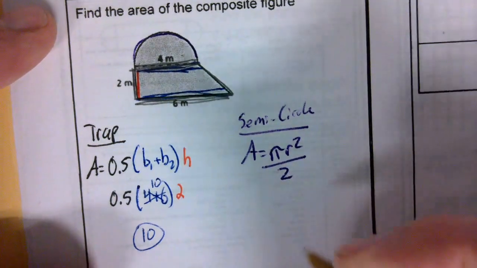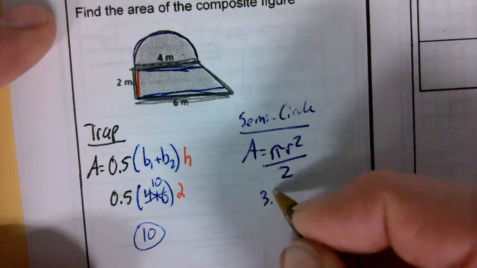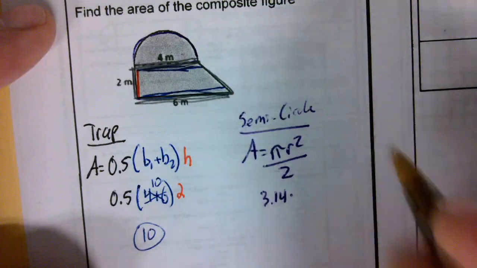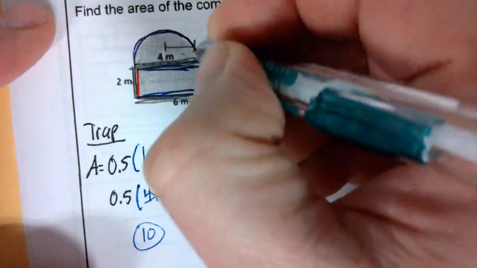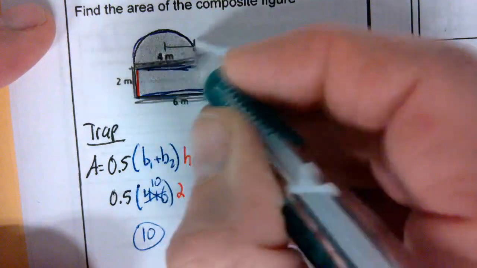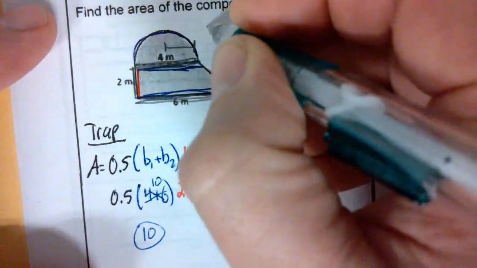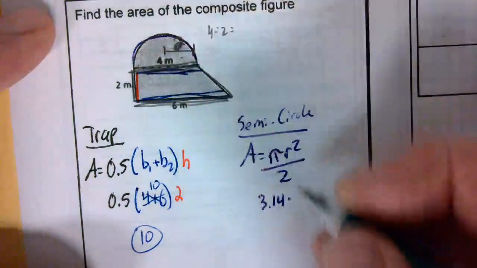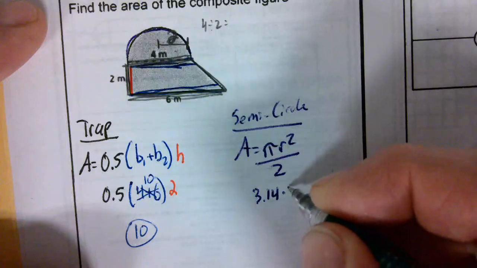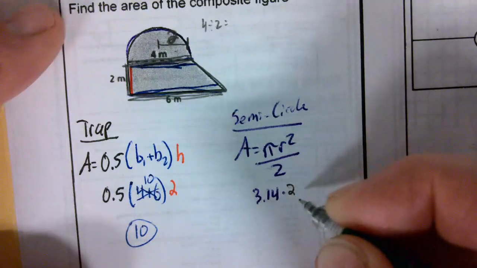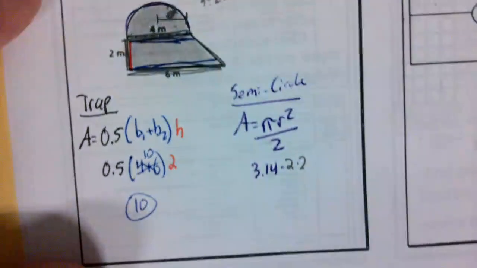So take the formula and cut it in half. You and I need 3.14 times the radius. So we want the radius of this circle. Since that 4 is in the middle, that means it's our diameter. So take 4 divided by 2, cut it in half. That gets us our radius. That's the number we need to plug in here. 2 squared. 2 squared, well, that's just putting down 2 twice.